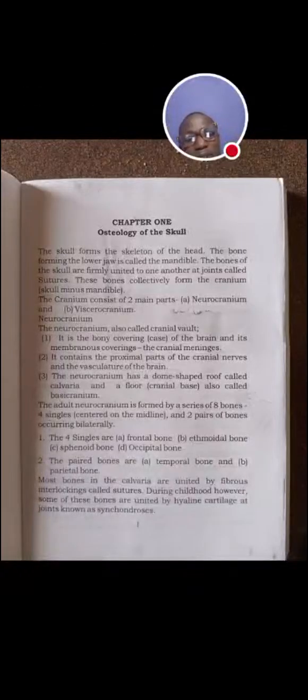So most bones in the calvaria are united by fibrous interlockings called sutures. Remember sutures? The bones of the skull are firmly united to one another at joints called sutures. The same thing they are saying about the calvarial bone. So let's get back to find out the characteristics of this calvarial bone.